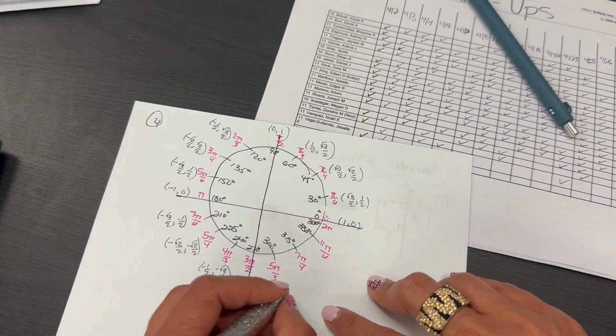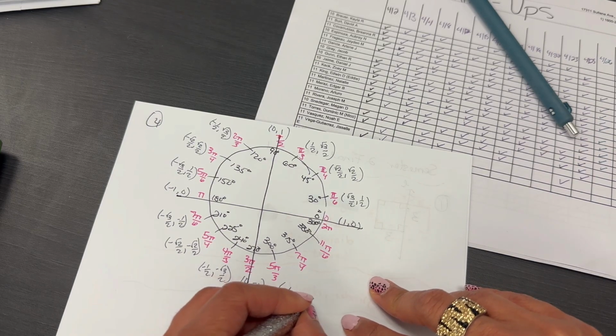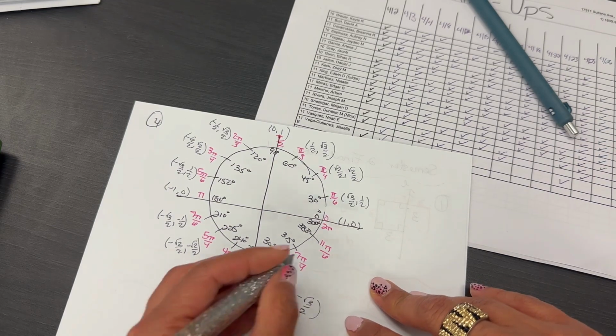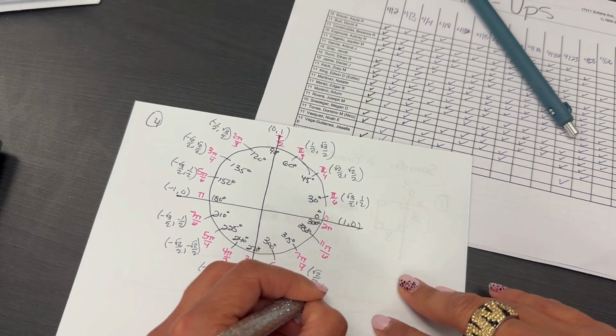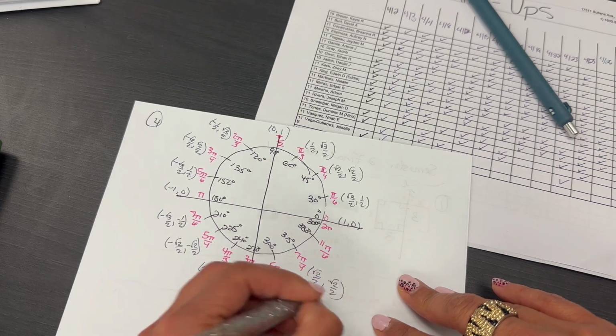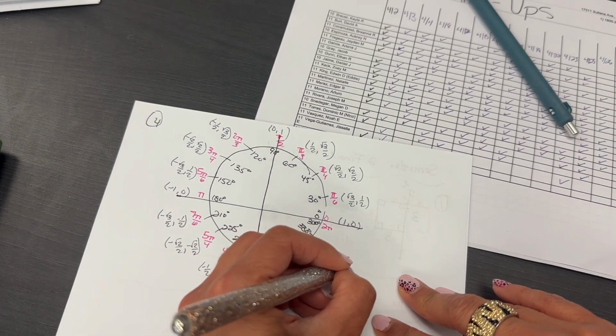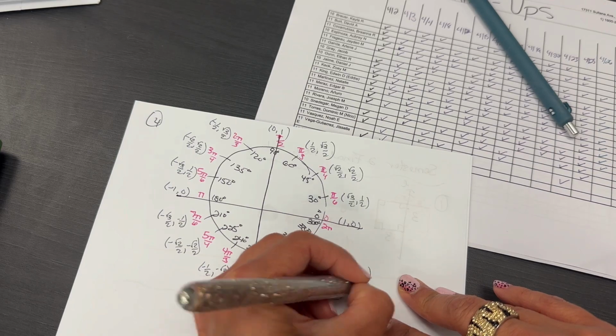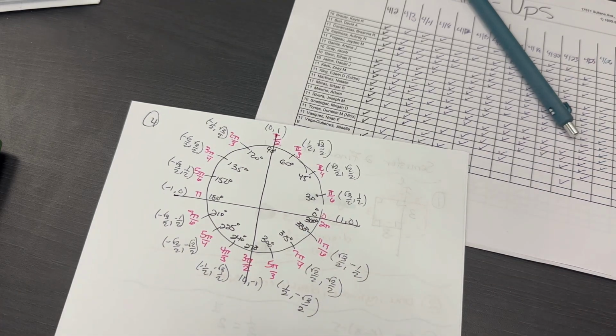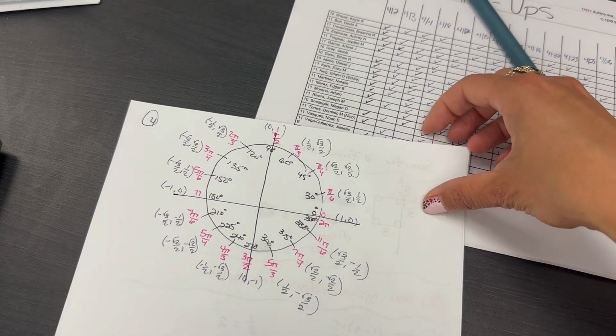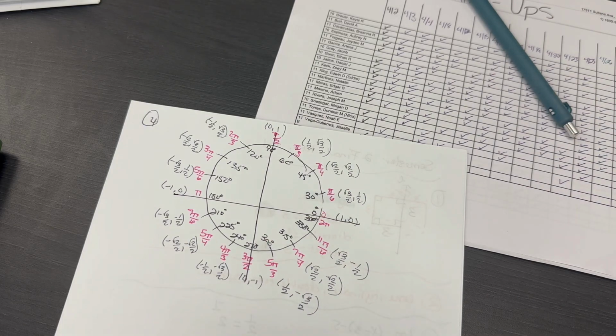Now x is positive, y is negative down here, so 1/2, negative root 3 over 2. Square root of 2 over 2, negative root 2 over 2. And square root of 3 over 2, negative 1/2. And that is the unit circle. Whew, okay. All right, so I'm gonna bring up my computer and let me move this out of the way.